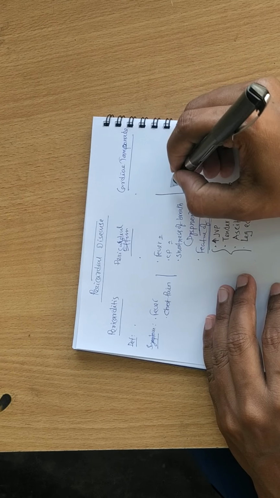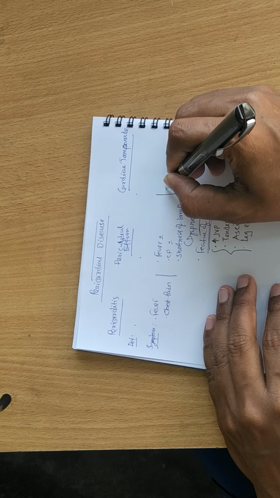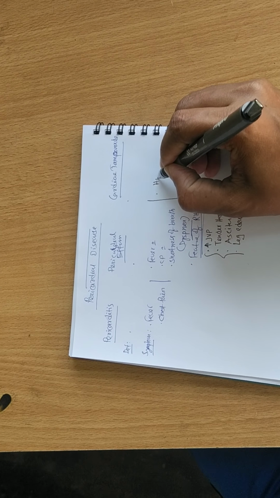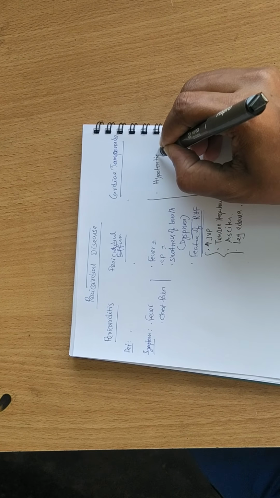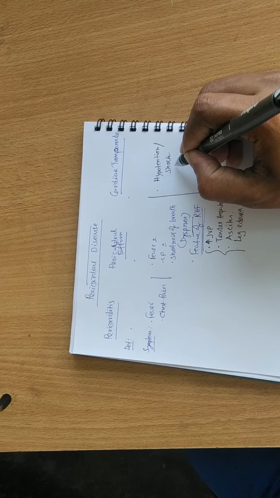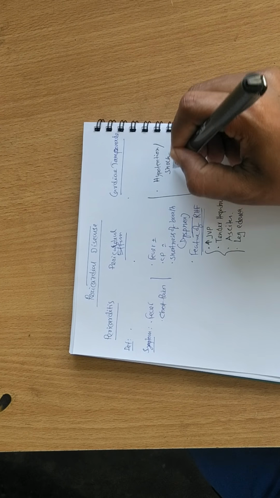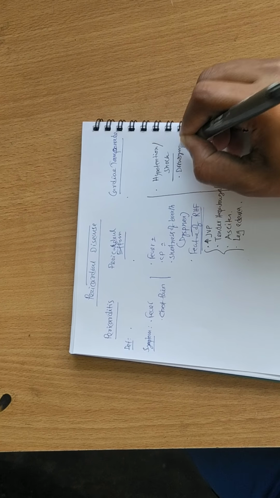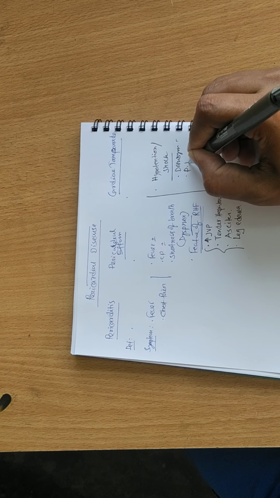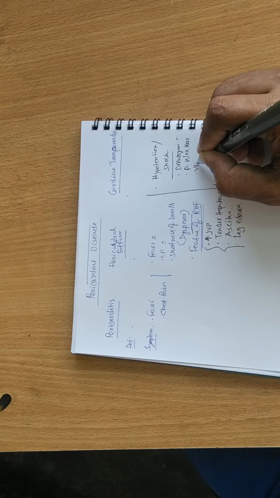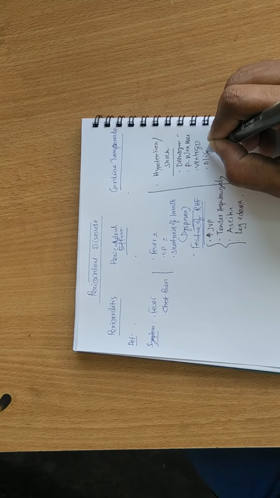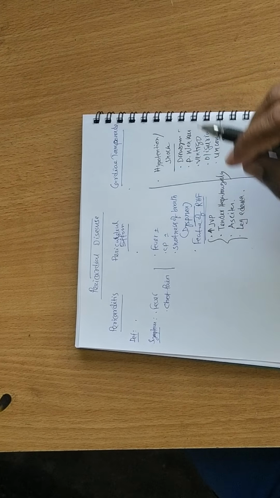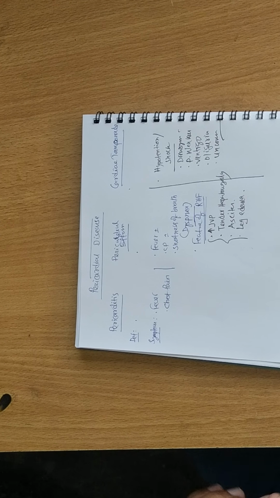Now, in case of cardiac tamponade, what will be the presenting symptom? The patient may present to you with features of hypotension or shock, like drowsiness, physical weakness, vertigo, oliguria, or unconsciousness. So these are the presenting symptoms in case of cardiac tamponade.